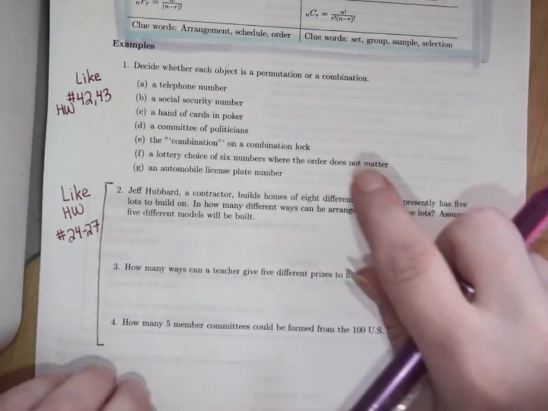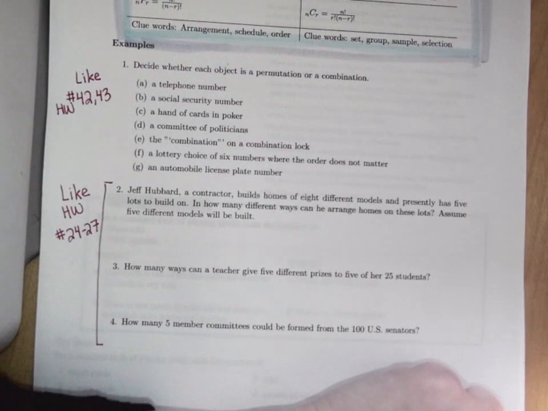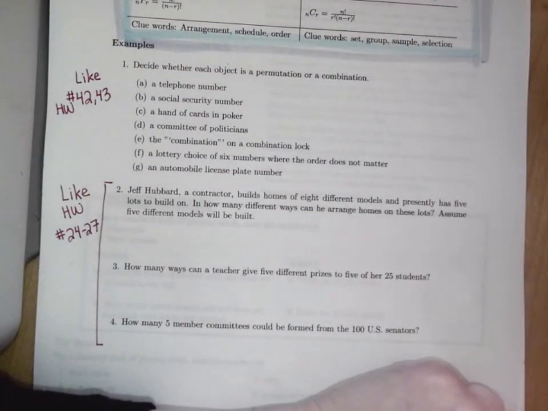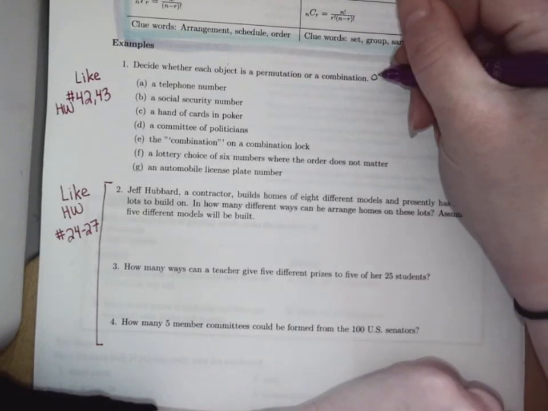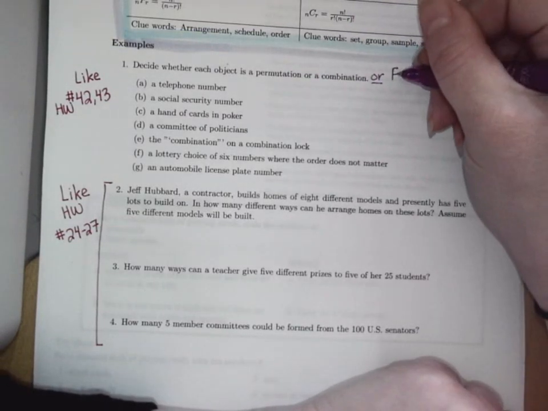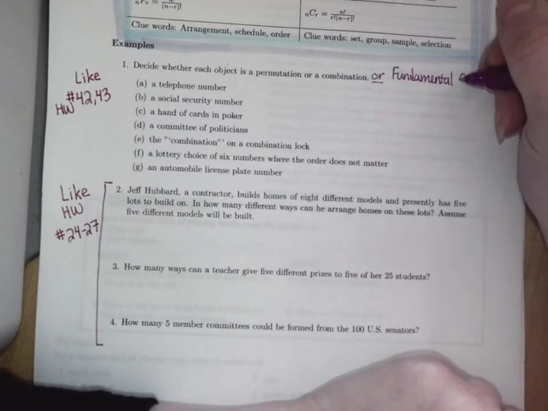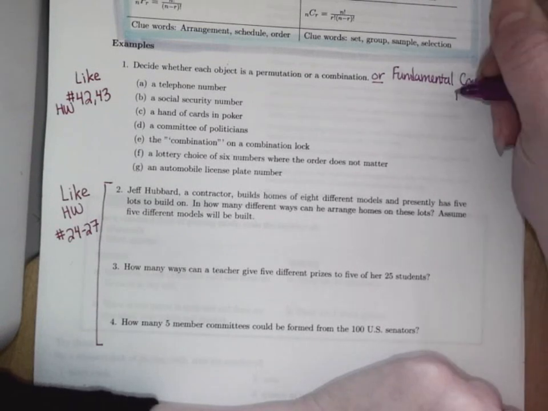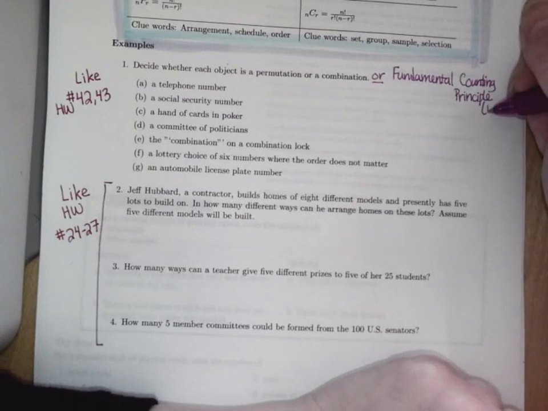Okay, so we're going to look at some examples and we're going to decide here which of these are going to be permutations or combinations, or it can be our fundamental counting principle, and I will abbreviate that with FCP.